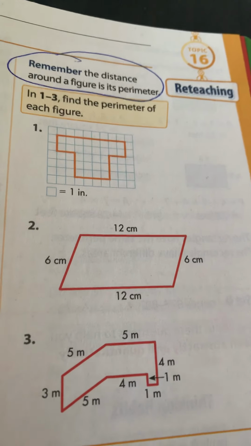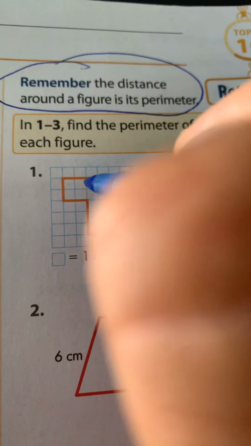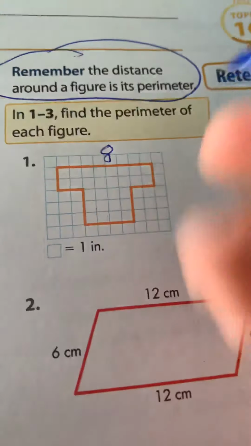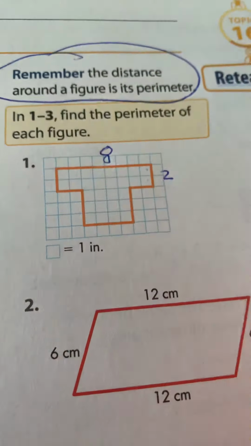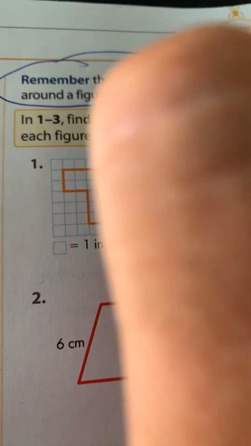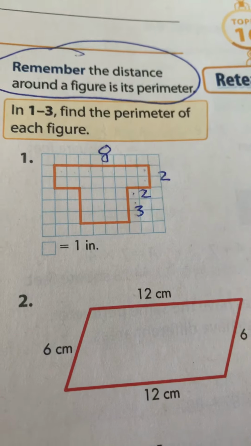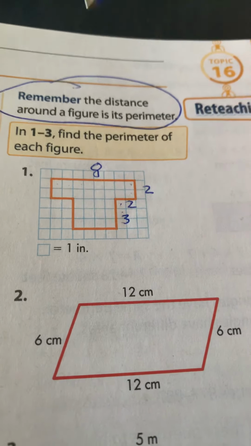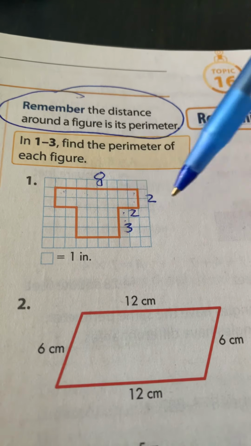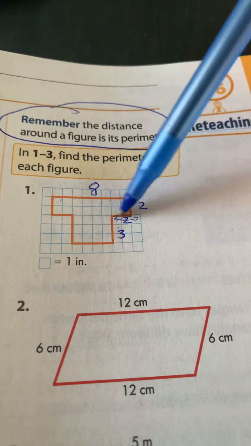So let's count this one. Let's count going across first. 1, 2, 3, 4, 5, 6, 7, 8 going across. 1, 2 going down. 2 going over. 1, 2. Now let's count going down. 1, 2, 3. How many going across? Make sure everybody catches up here. Remember, 8 going across. 1, 2, 3, 4, 5, 6, 7, 8. 2 going down. 1, 2. Then we have to count this side right here. That's also 2. 1, 2.